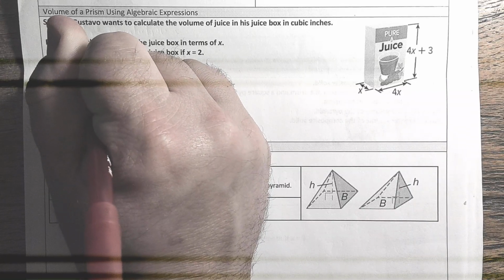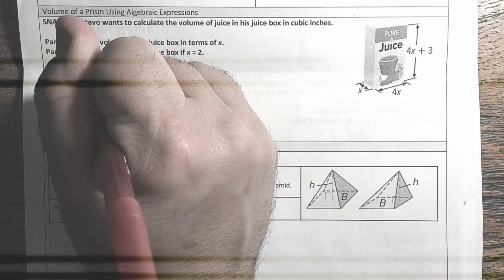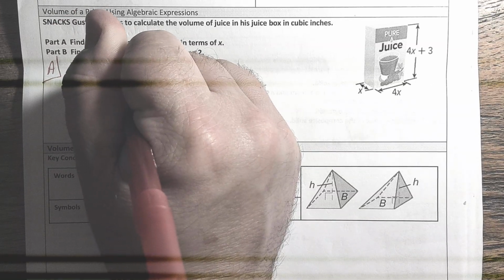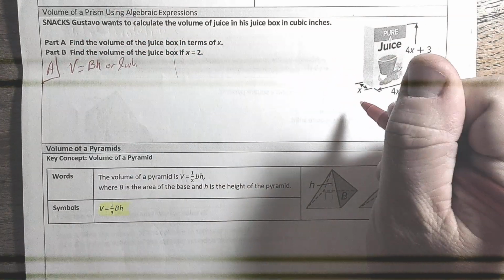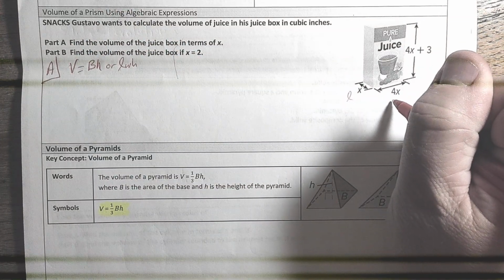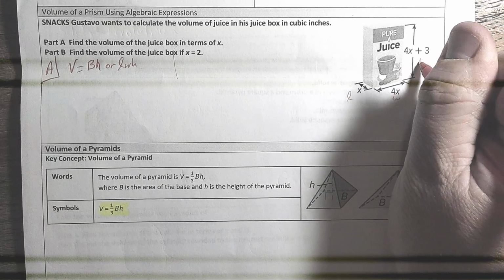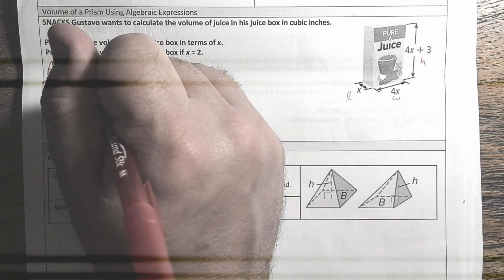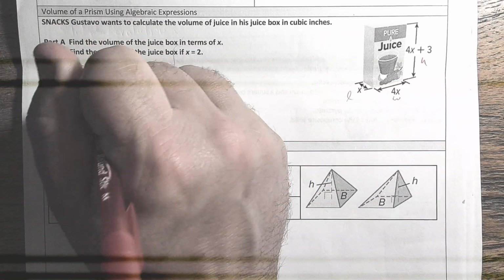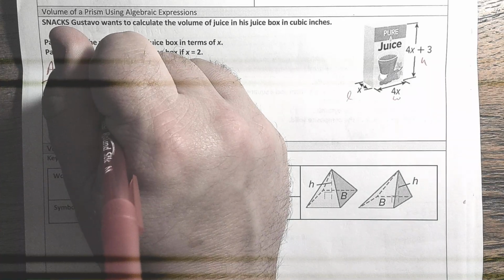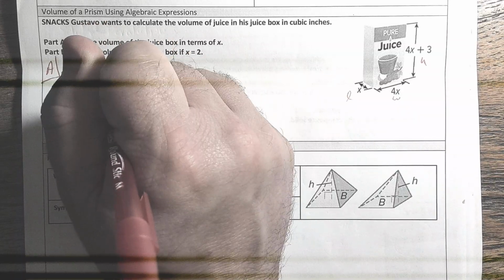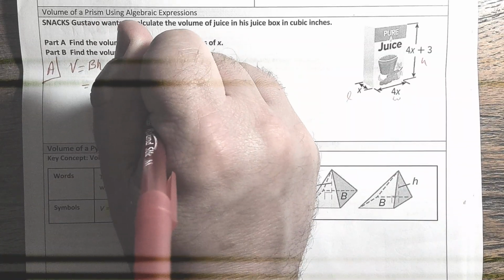Volume is base area times height, or in this case it would be length times width times height. This being your L, this being the width, and this being how tall it is. Okay? So length is x, the width is 4x, and the height is 4x plus 3.